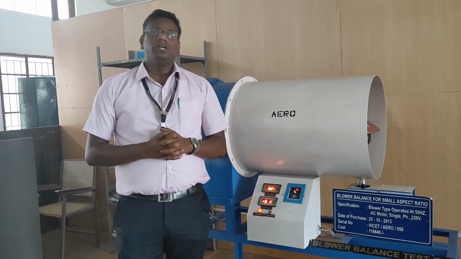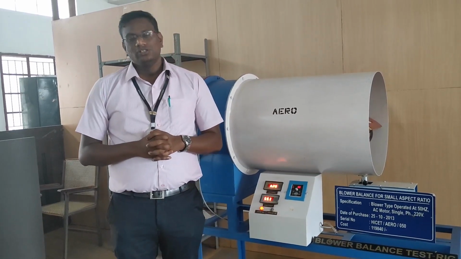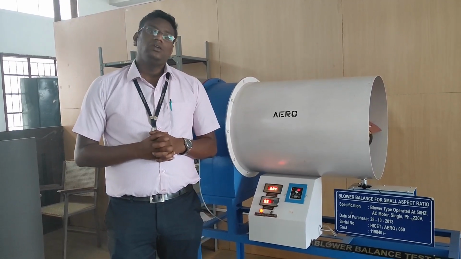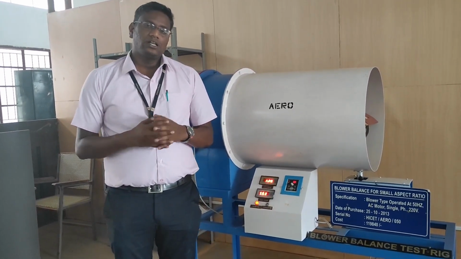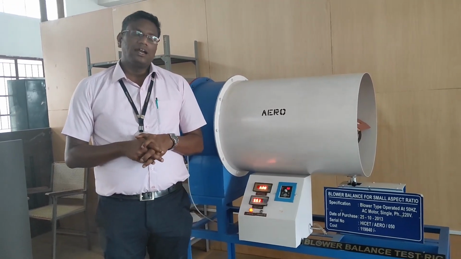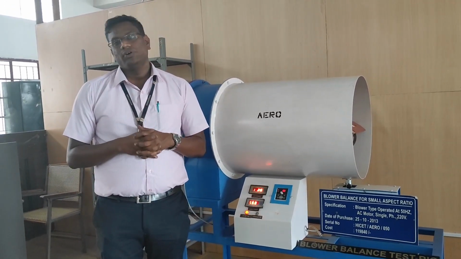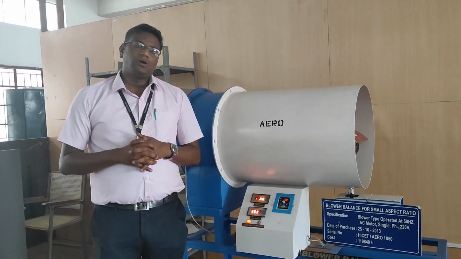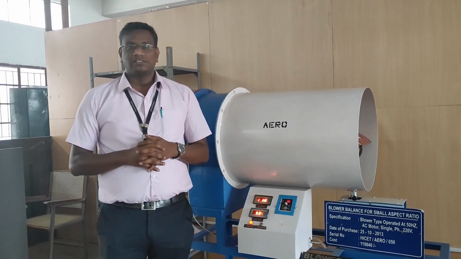Based upon that, we can understand how much load it can carry, and what are the ways you can get the values of the forces. Based upon that, we will understand the structural rigidity of the airfoil, and also the performance capabilities of the airfoil.